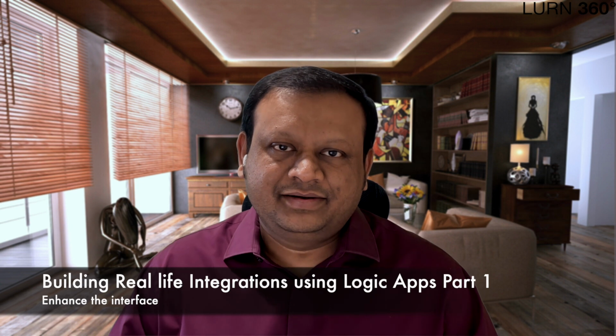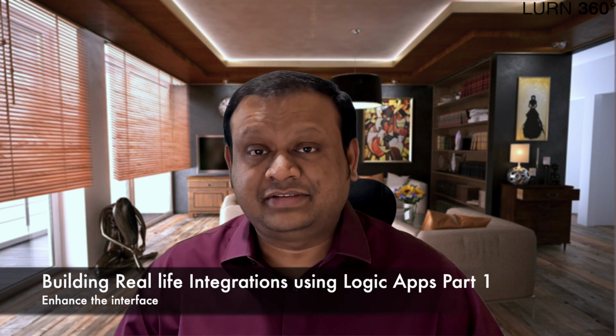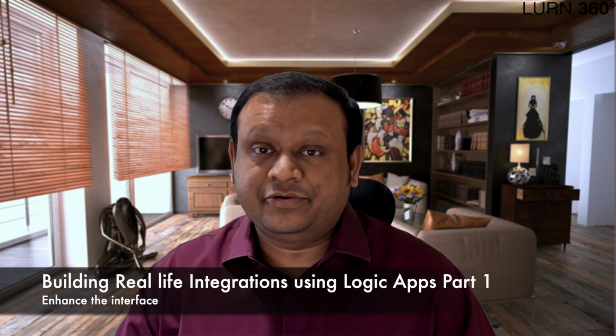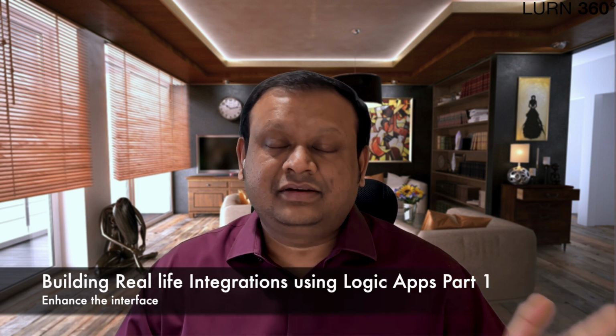Hello and welcome back. In the previous exercise, we built our first hands-on scenario, where the customer is ordering something on the e-commerce portal and there was a requirement to pass the item details and quantity details to the ERP system's API, and we built the logic app to do that. Now there is another, very similar requirement, similar to a real-life scenario.